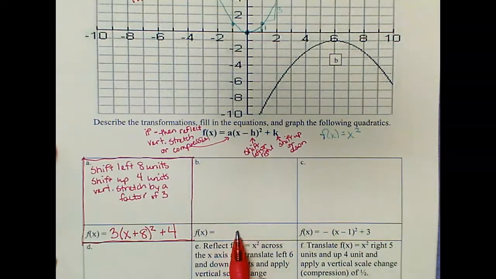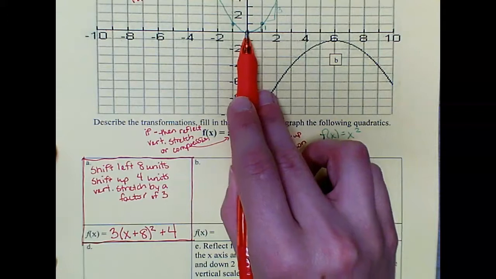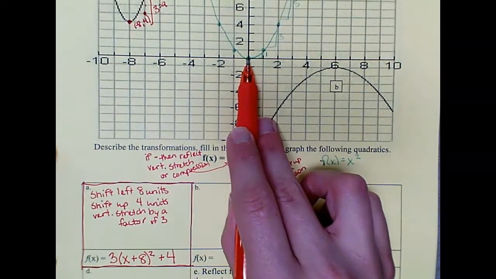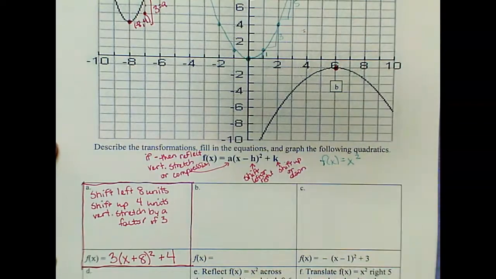So let's look at B. No description, no equation, but we have a graph. So from my parent function, the green one, to my new function, here's the vertex, how do you shift?